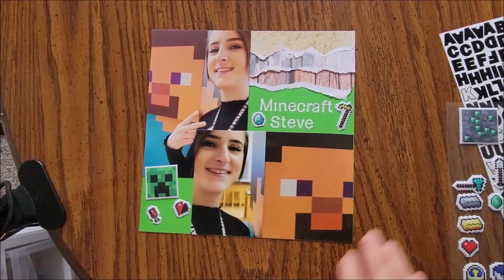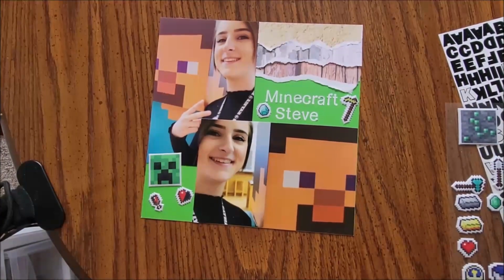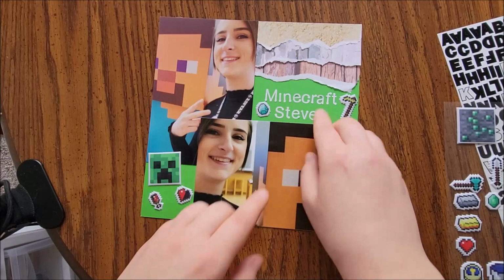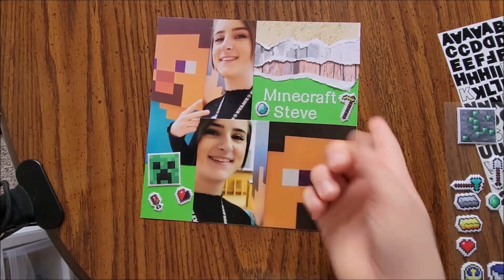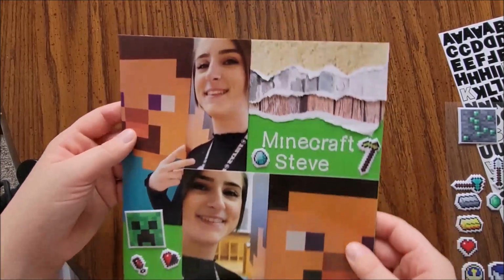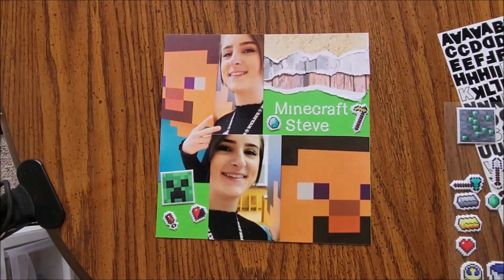This is as basic as it can get for a page that you make in your own scrapbook. This is just an idea of how to get the ideas, how to lay it out, how to utilize stickers, how to lay them out, like the stickers themselves. That's pretty much it. So this is done. I would consider it done. I would probably go ahead and put it in my scrapbook just as it is.